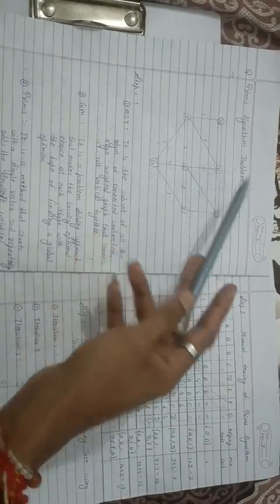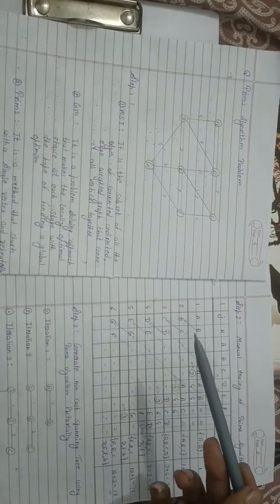Helping node and minimum cost. Let's get the first iteration, that is A and B. Why A and B? Because A and B has minimum weight. So we get the minimum first because it is a minimization problem. So the edge A and B are put here.